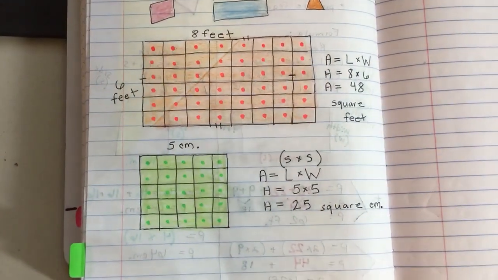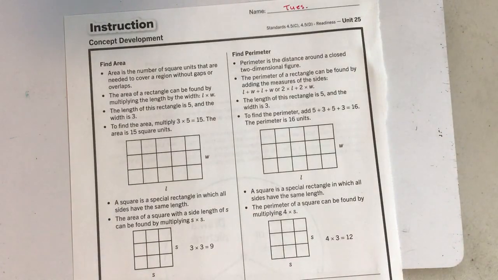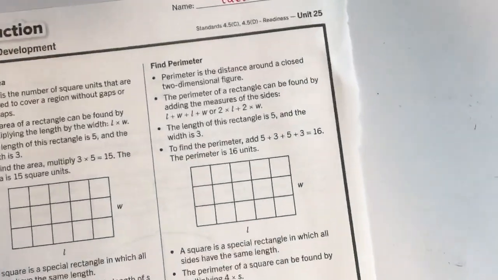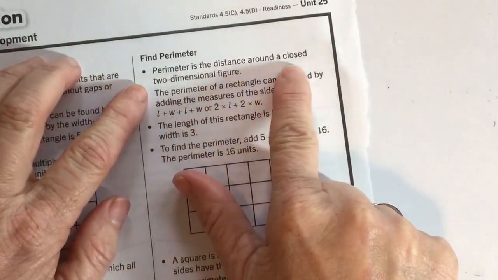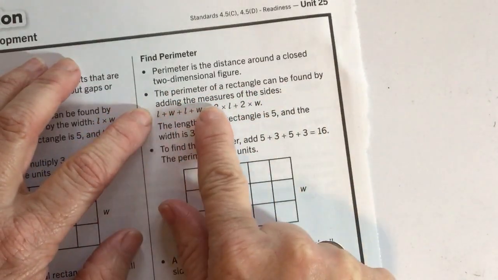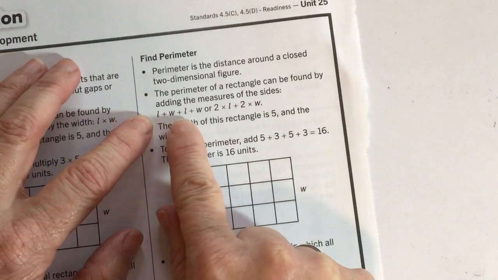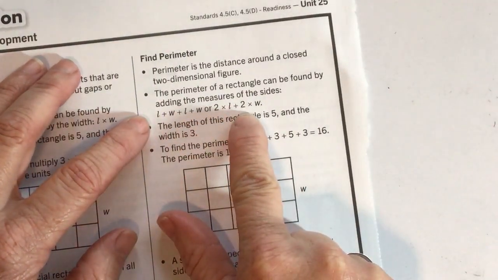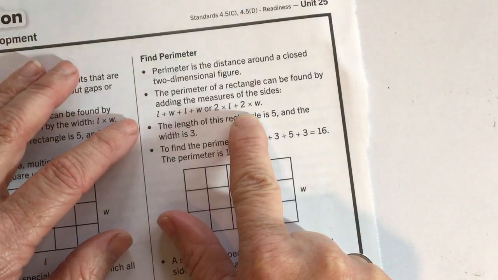All right, so let's look at the activity. I don't want us to call them assignments. The activity for today looks like this. Now, most of this is just going over basically what we went over. Looking at the perimeter. The perimeter is the distance around a closed two-dimensional figure. Perimeter of a rectangle can be found by adding the measures of the sides, length plus width plus length plus width, or the length times 2 and the width times 2, just like what we looked at in our notebooks.